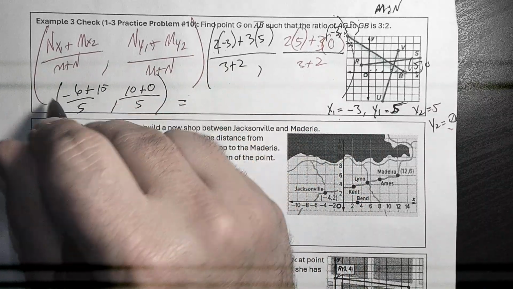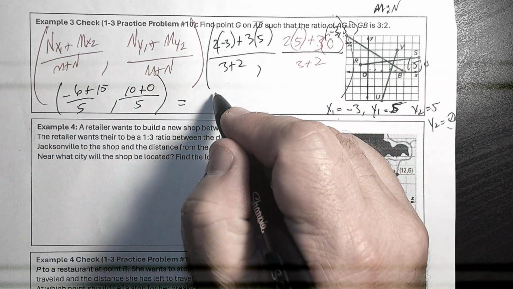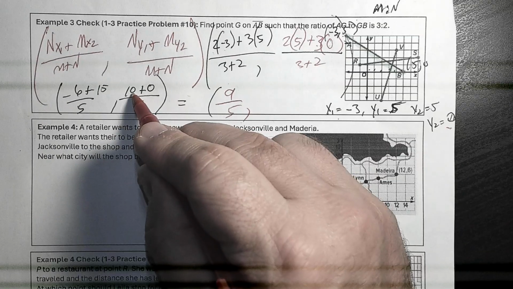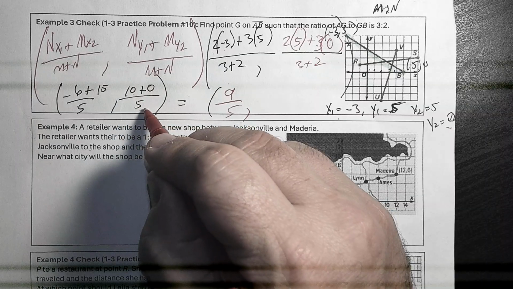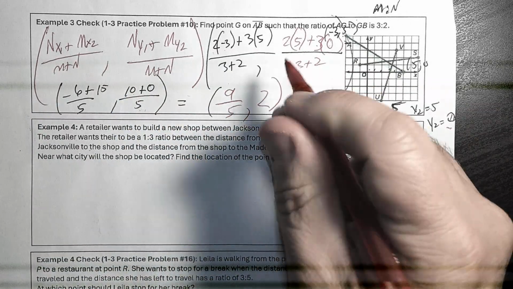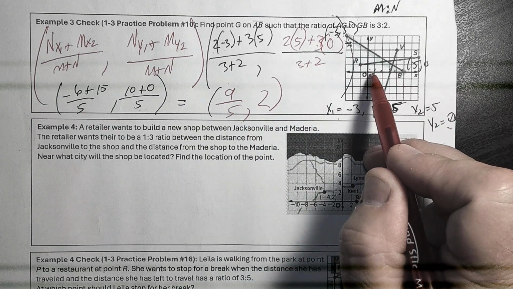All right, so -6 plus 15 makes a positive 9 over 5. And then our other number is 10 plus 0, which is 10 over 5. You can reduce that. 5 goes into 5 one time, into 10 two times, so our second number is 2. All right, so our x is 9/5, which is a little over 2.